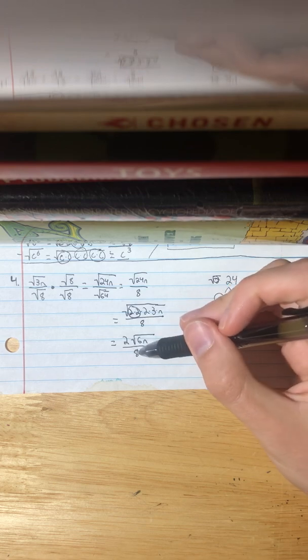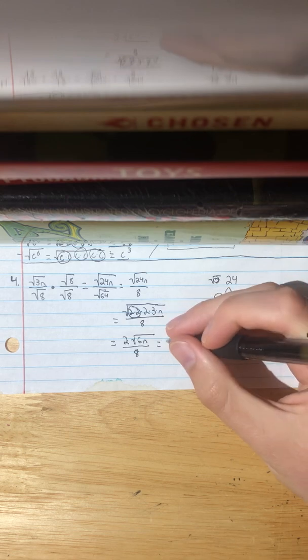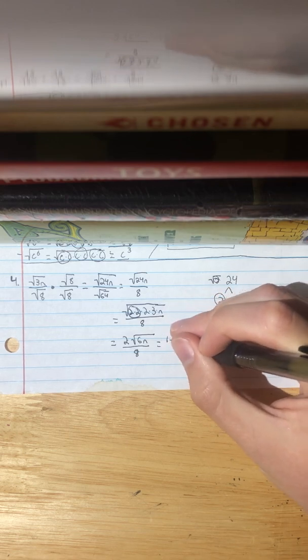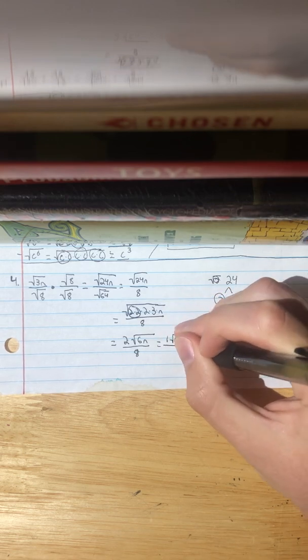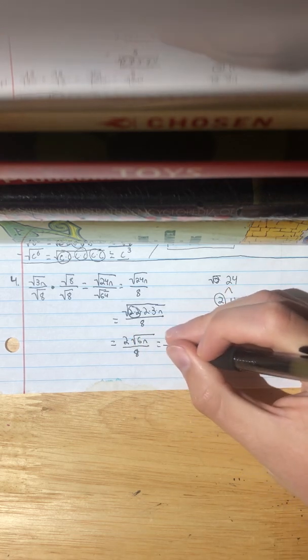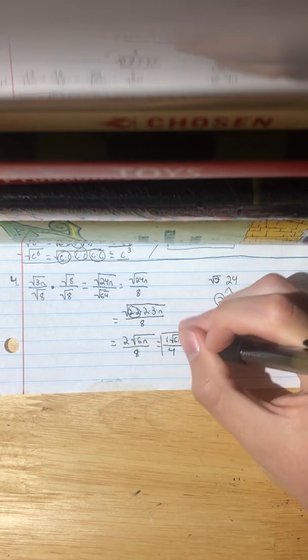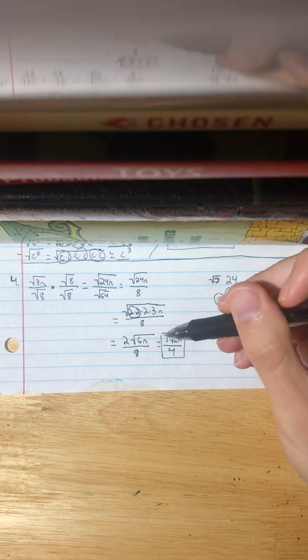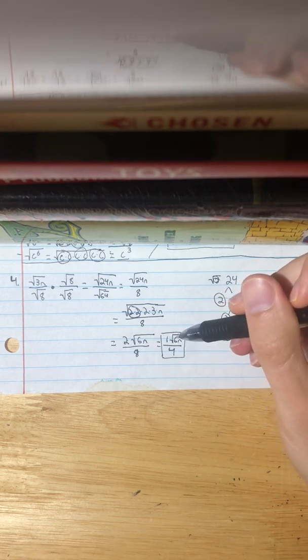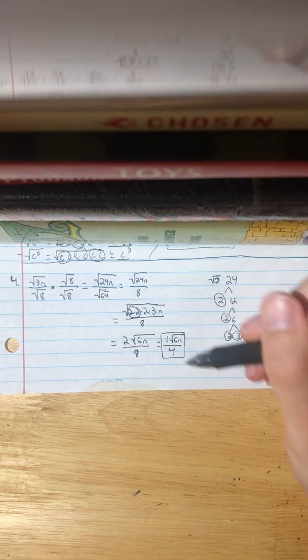We simplify the 2 over 8. They're both divisible by 2. 2 divided by 2 is 1. So it becomes 1 times radical 6n over 8 divided by 2, which is 4. And there's our final answer. 1 times radical 6n, or just radical 6n, divided by 4.